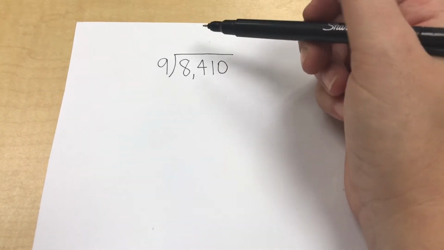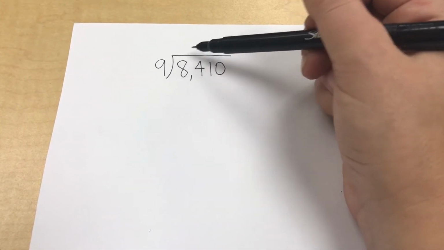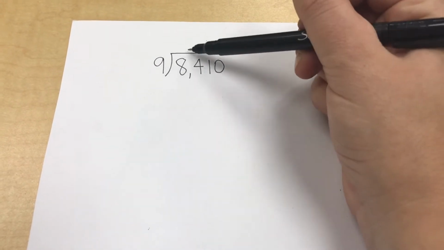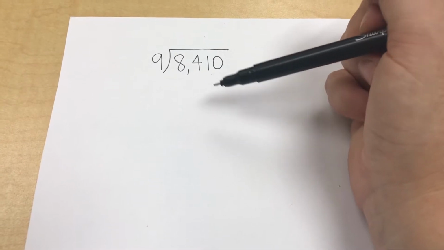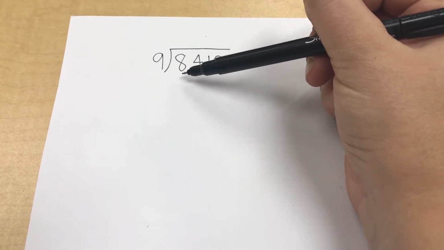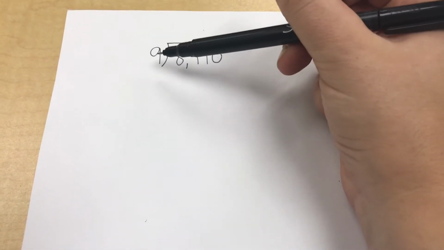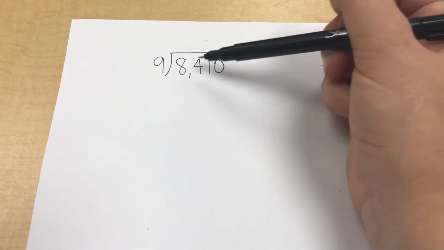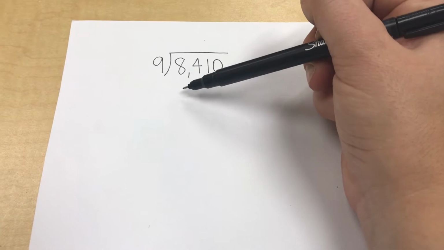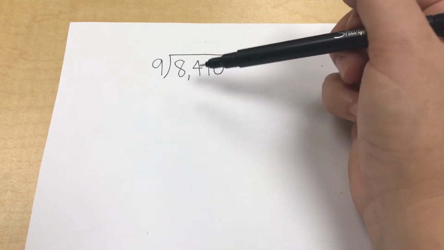For the expanded form, instead of listing each number over the place values, we list them above and then we add them together to get our quotient. So we're going to start looking at the largest place value, which is the thousands place. If I were to multiply 9 times 1,000, again because we are in the thousands place, I would get 9,000. That is too large of a product to use in this division problem.